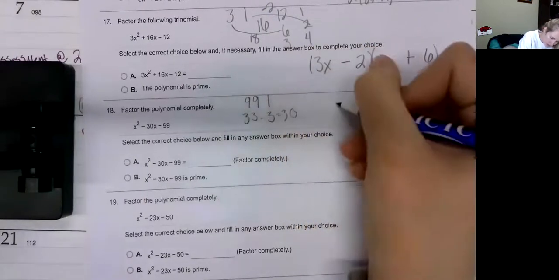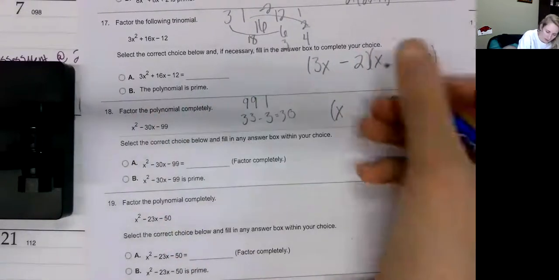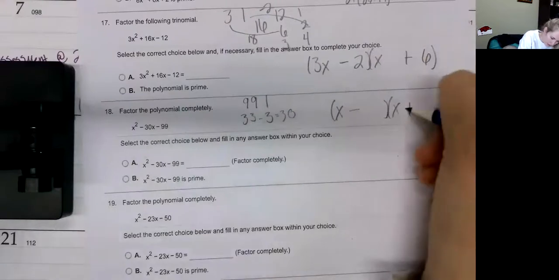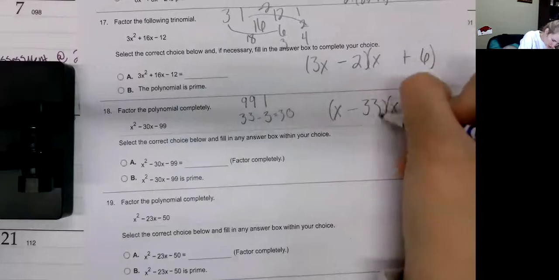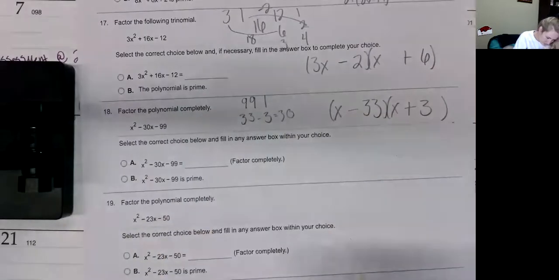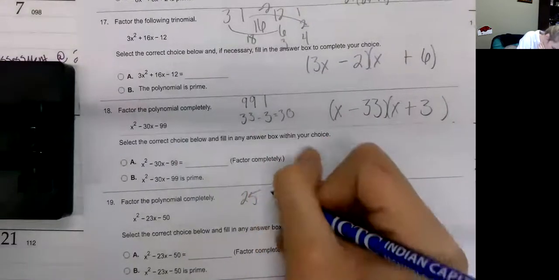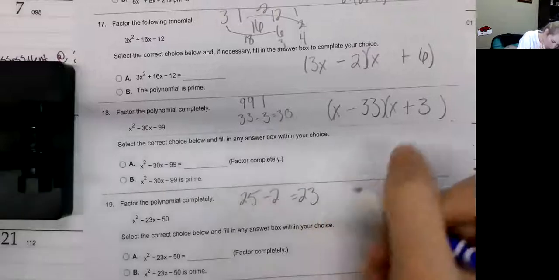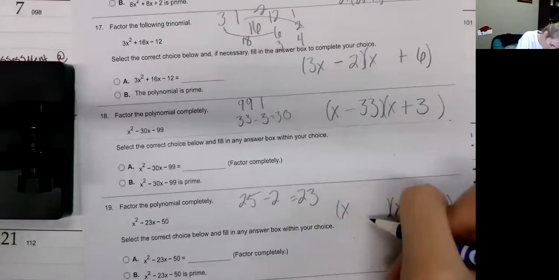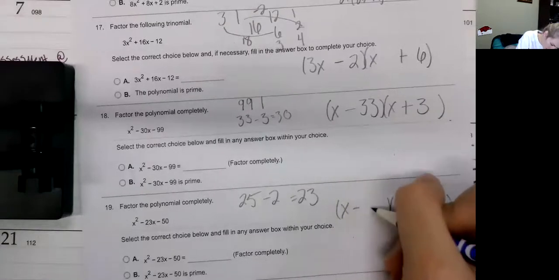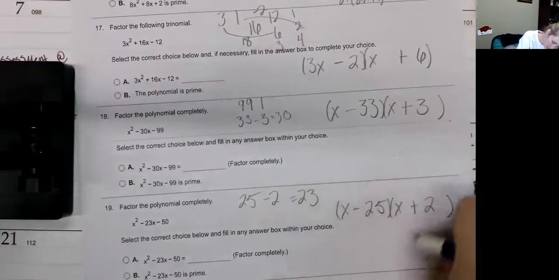So we have x and x at the beginning because it's just x squared. They're different signs, so subtract and plus. And I want negative 30, so negative 33 plus 3. Then 25 and 2, 25 subtract 2 would be 23, so x and x, and I want negative 23, so negative 25 and plus 2. X squared subtract 25x.